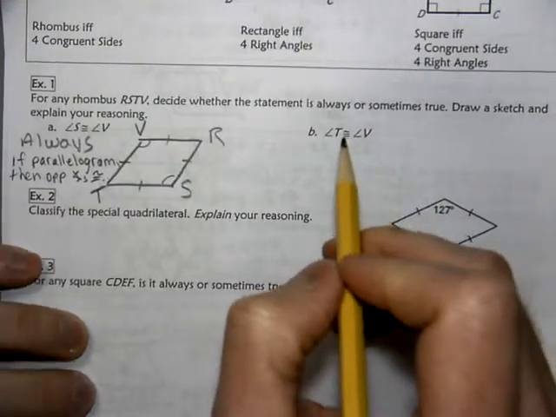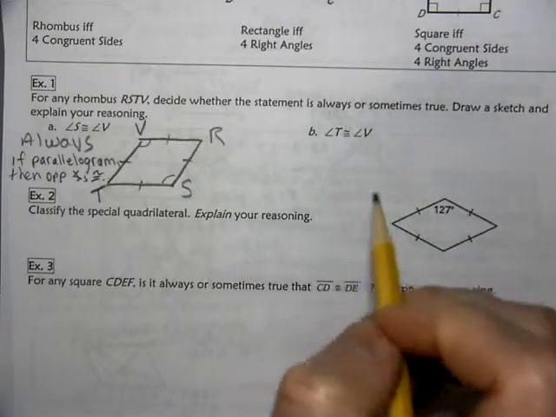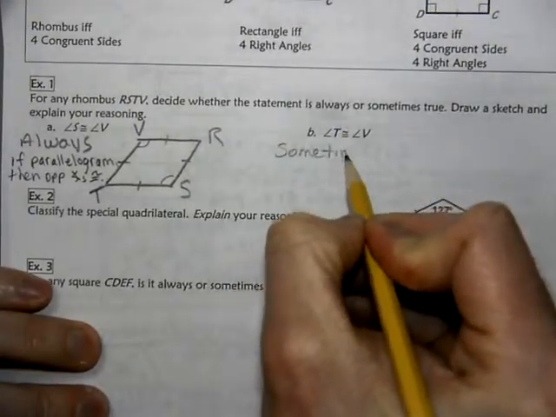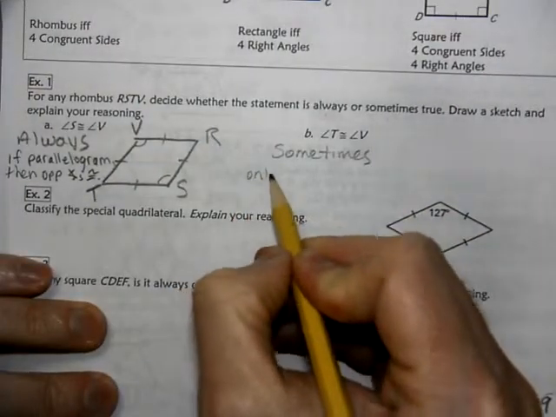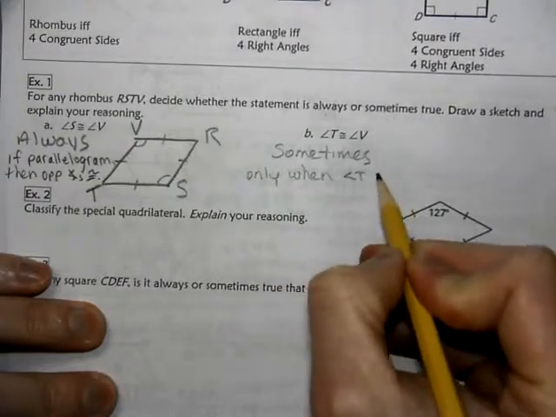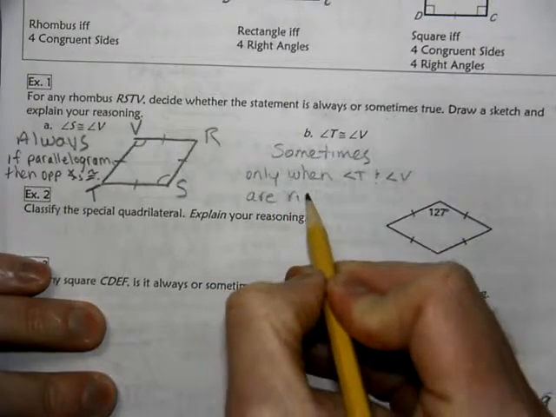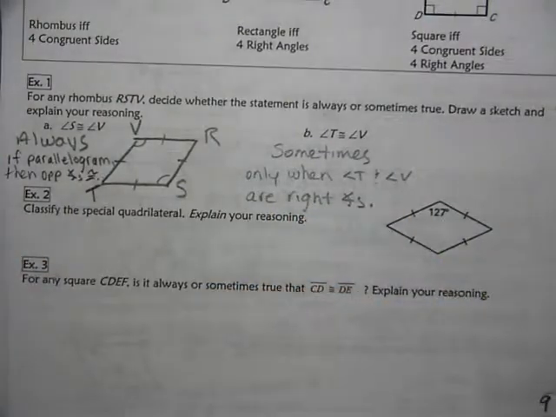Are there any two angles being exactly the same that would add up to 180? So, of course, sometimes. Only when angle T and angle V are right angles, because 90 and 90 would make 180.